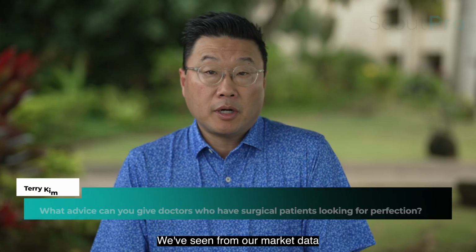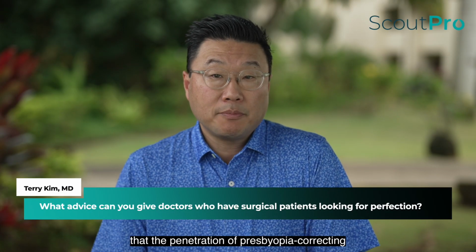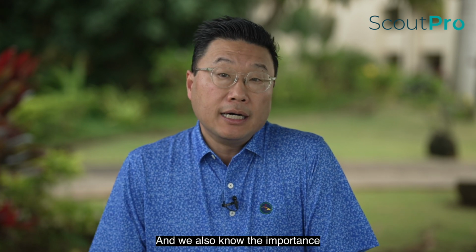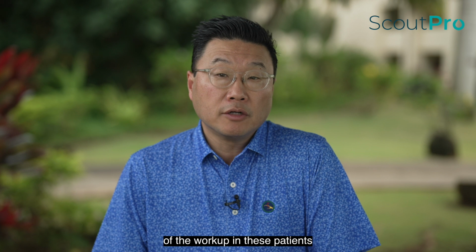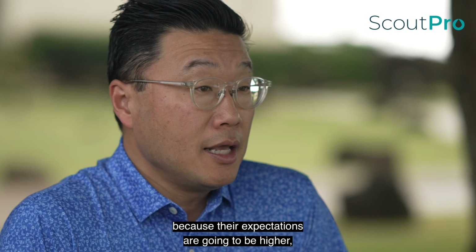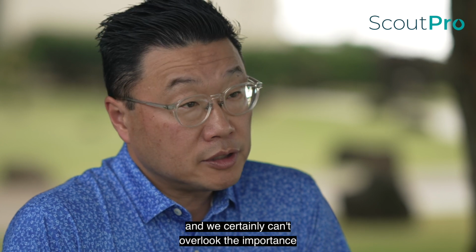We've seen from our market data that the penetration of presbyopia-correcting IOLs is increasing. And we also know the importance of the workup in these patients because their expectations are going to be higher. And we certainly can't overlook the importance of the ocular surface.